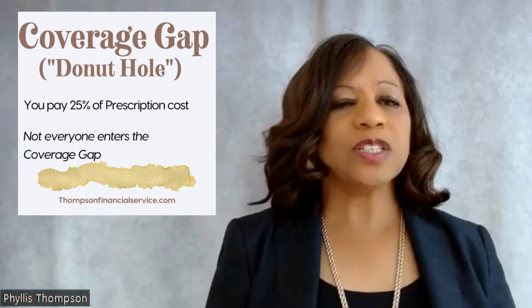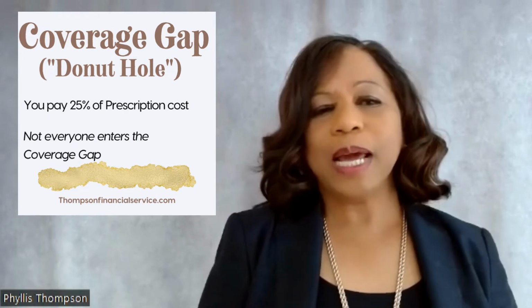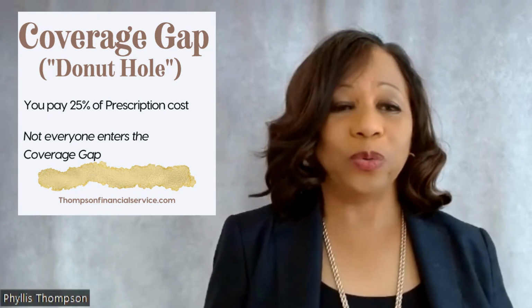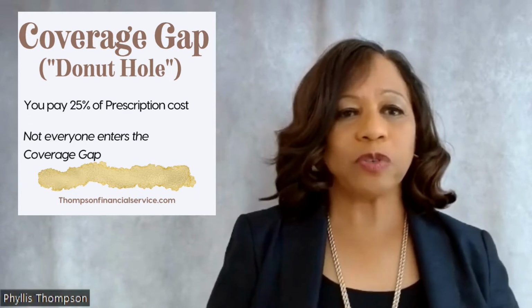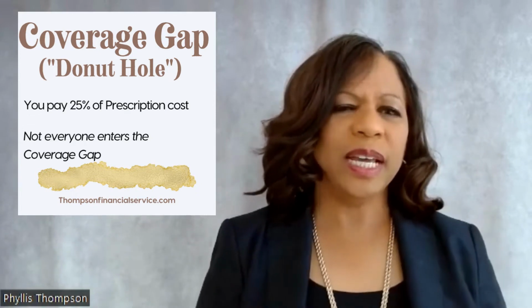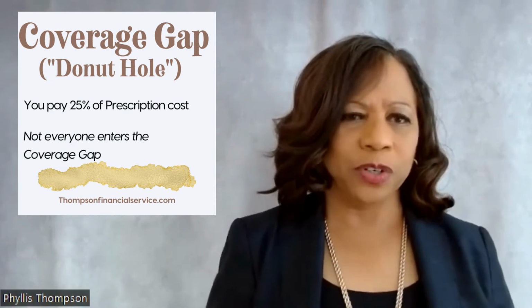The next phase is the coverage gap, sometimes referred to as the donut hole. You pay 25% of the cost of your prescription medications in this phase, and not everyone enters the donut hole. The phase after the coverage gap is the catastrophic phase, in which you pay a fixed amount for prescriptions through the end of the year.